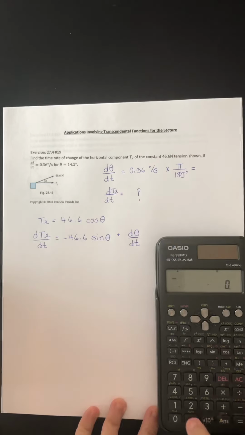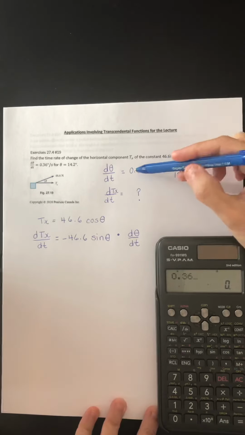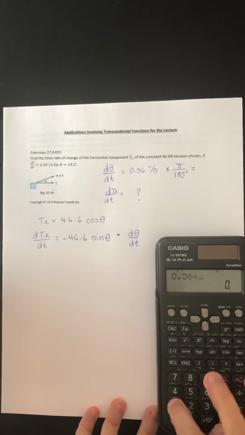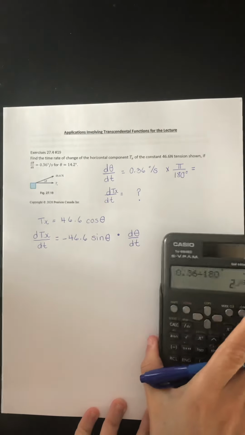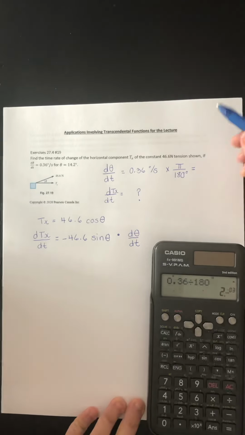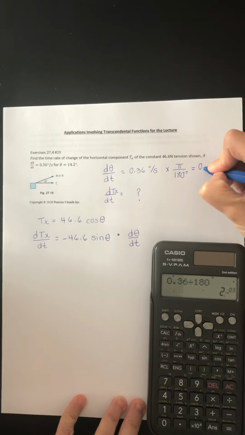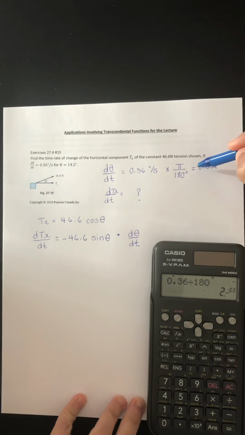So 0.36 divided by 180 is 2 milli, okay? So we have 2 milli times pi, and this would be radians per second as desired.